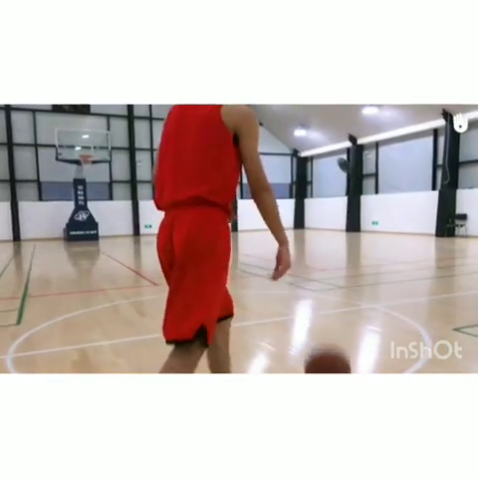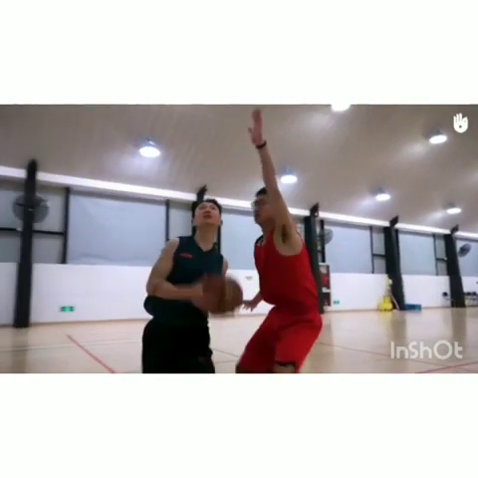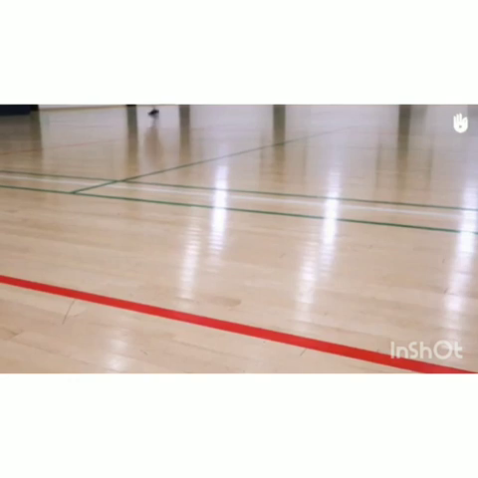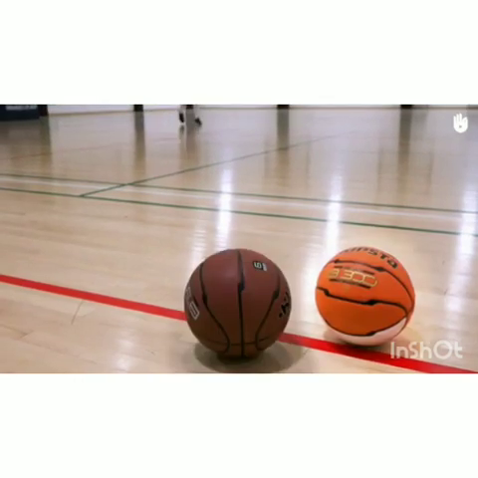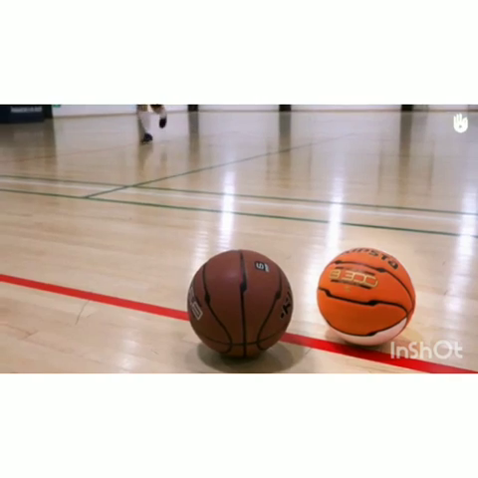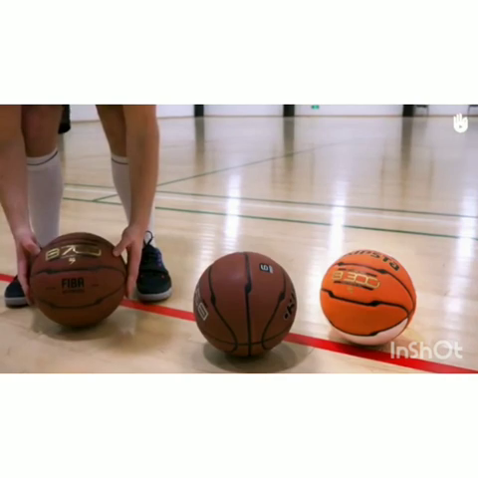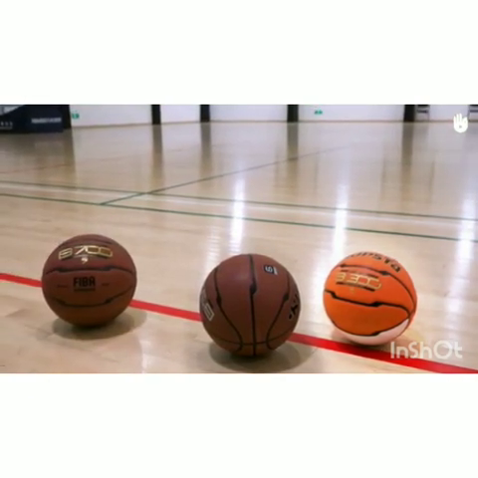Third, the ball. Generally made of rubber for outdoor play or leather for indoor play, the basketball comes in different sizes. Size 5 balls are used by children up to the age of about 11. Size 6 balls are a bit bigger and are used in women's basketball as well as for players under 13 years old. Size 7 balls, slightly bigger again, are the standard in men's basketball for players over 14.